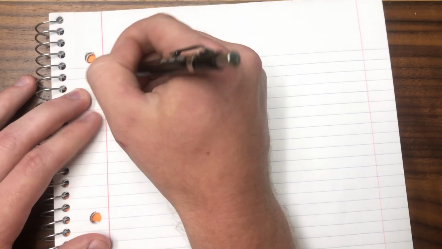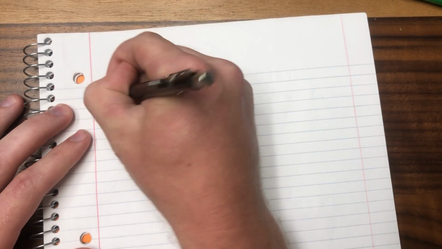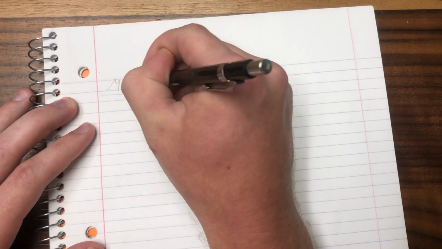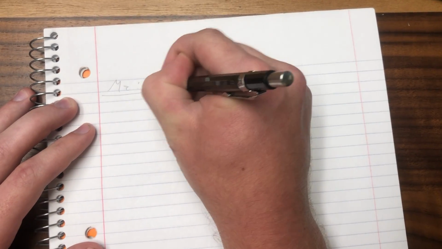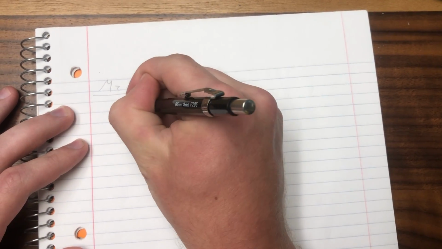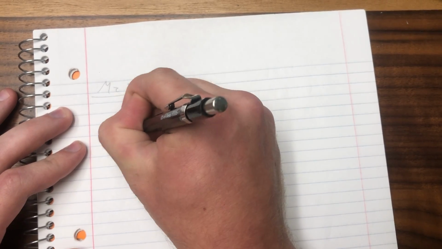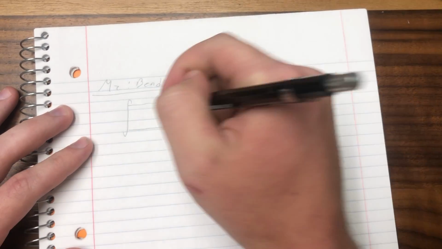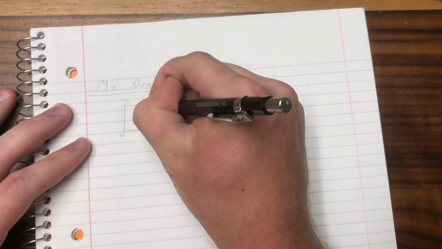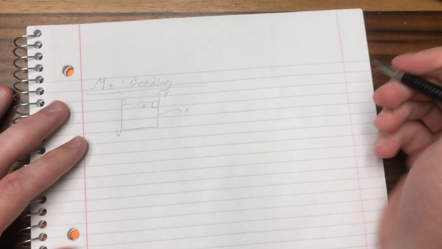And then the last reaction we have to work with is MZ, the moment in z, and it'll create another bending moment. So here, the best way to look at it is going to be on the xy plane, where your point of interest will be here.